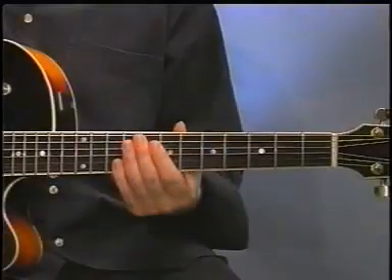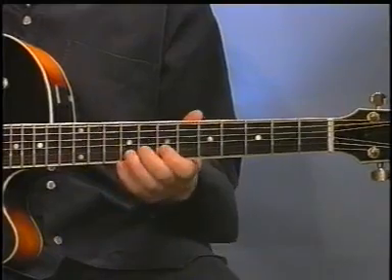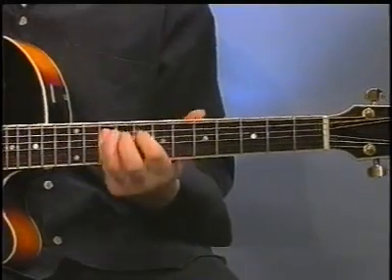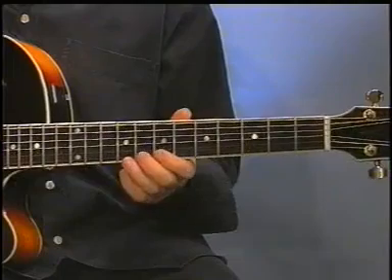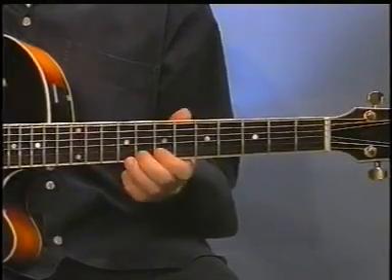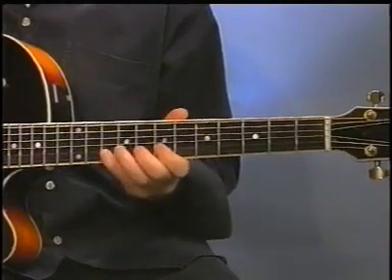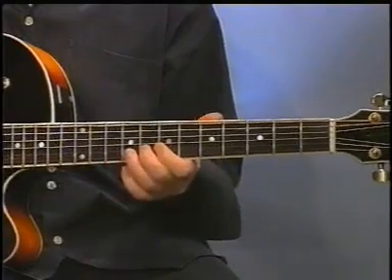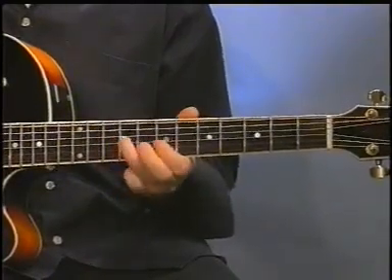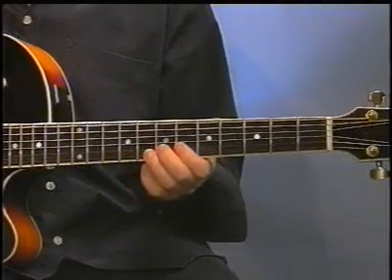And this is going to be the D form of the G scale at the 7th fret. So we start with our C, the D, then the G. And we'll use the same form for the G flat.